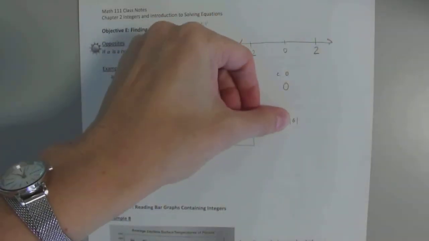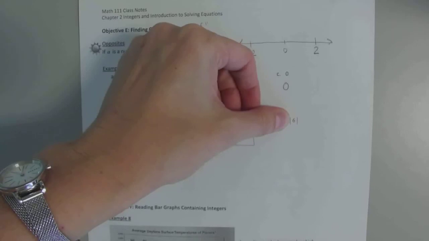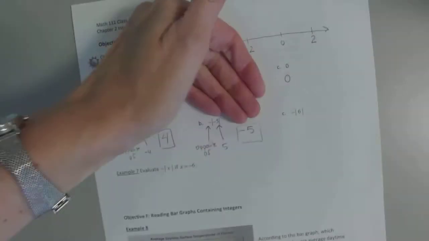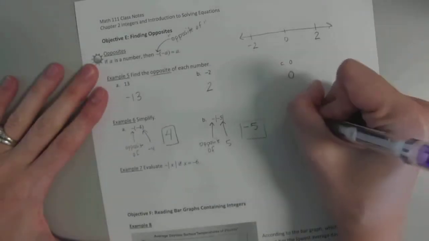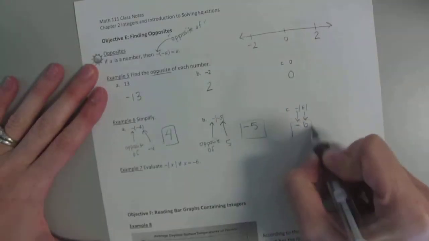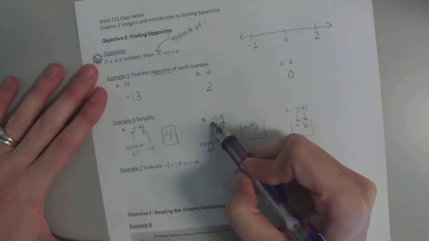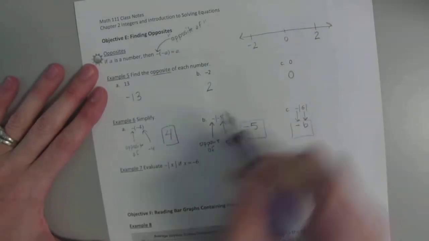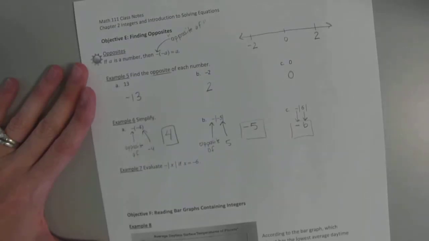See, it's the exact same idea, okay? Just focus on this part first. What's the absolute value of 6? 6. But what's the opposite of 6? Negative 6, okay? So the negative comes down and the 6 comes out. So you have negative 6 there. Where this is kind of the same thing, right? The negative comes down and the 5 pops out there.